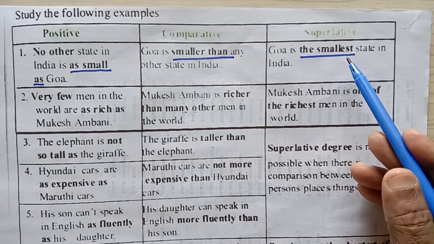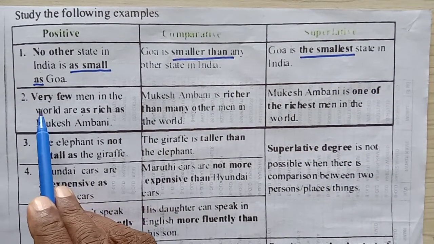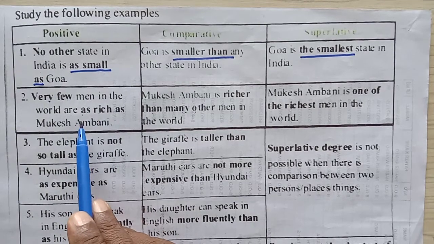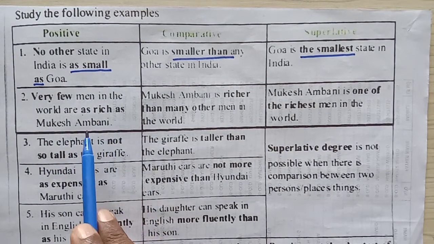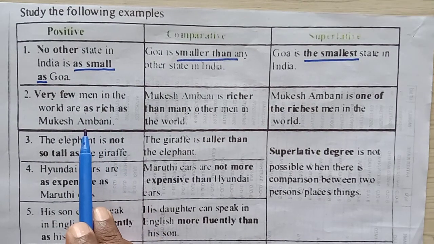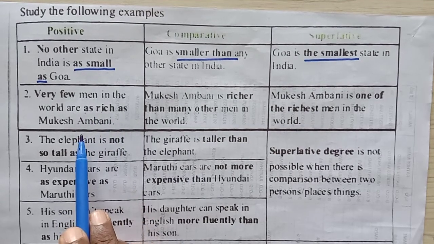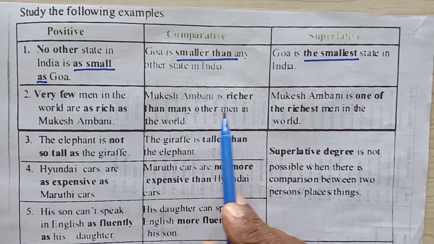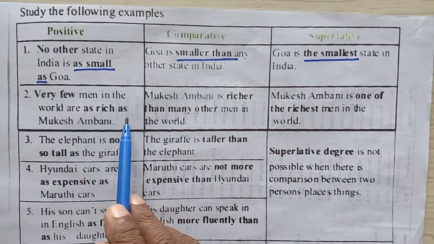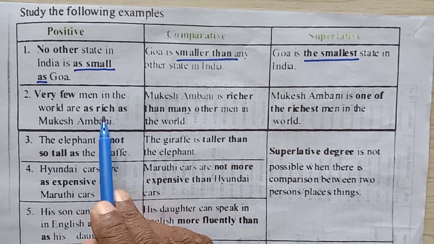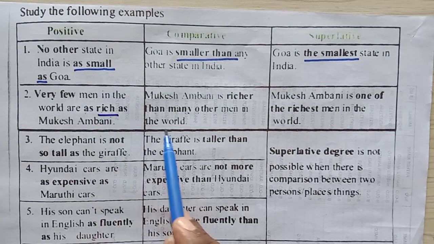Now the next sentence we have: very few men in the world are as rich as Mukesh Ambani. Now, "as rich as" is a positive degree.